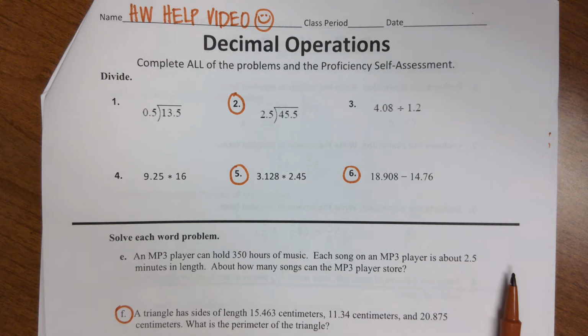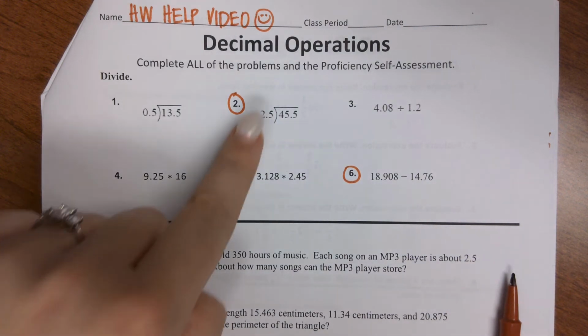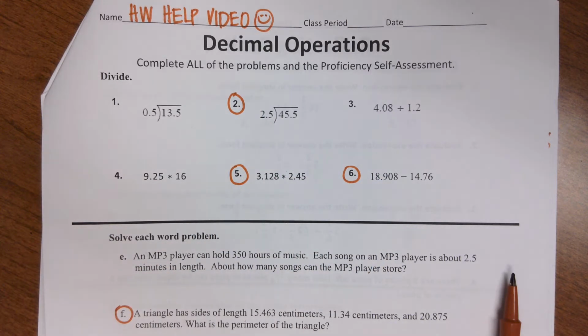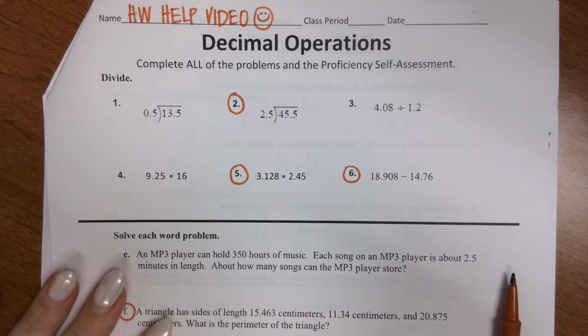Hello and welcome to your homework help video for decimal operations. I've circled the ones that I will be doing with you today. I've tried to hit every single operation so that you can kind of see how to do each of them. So let's just jump right into it.